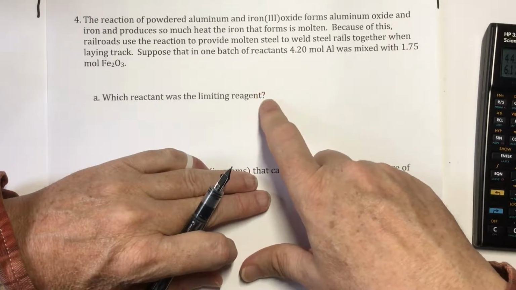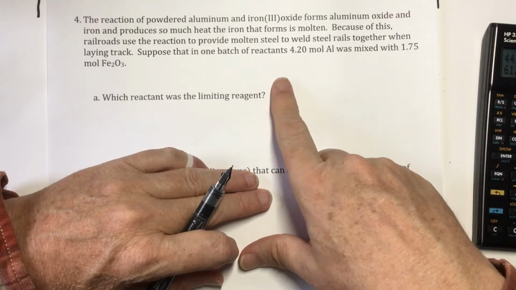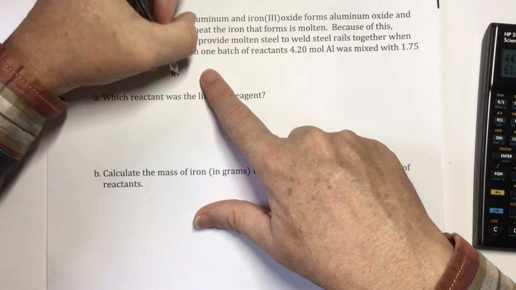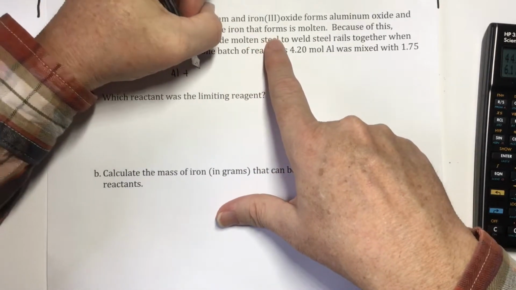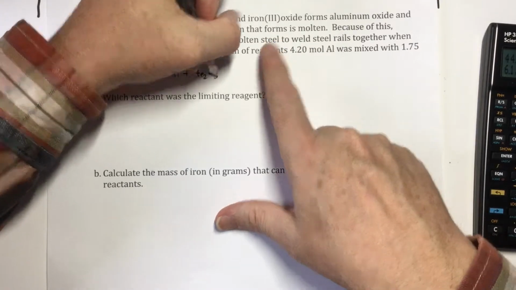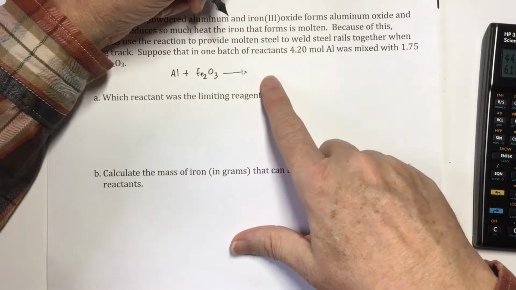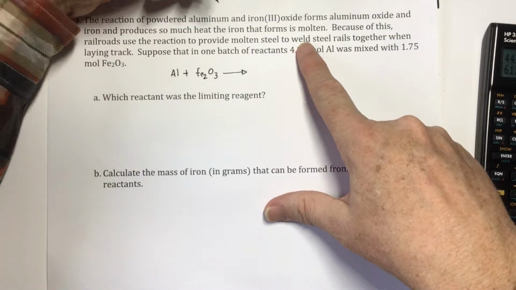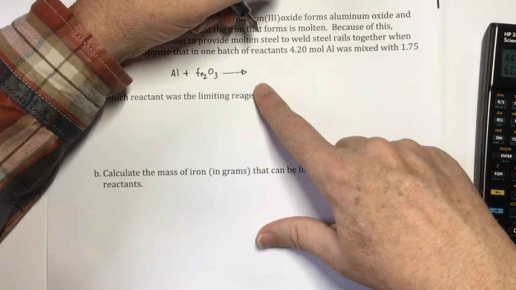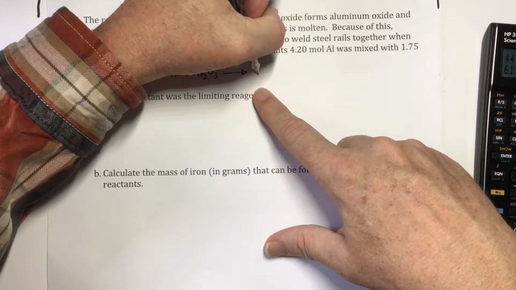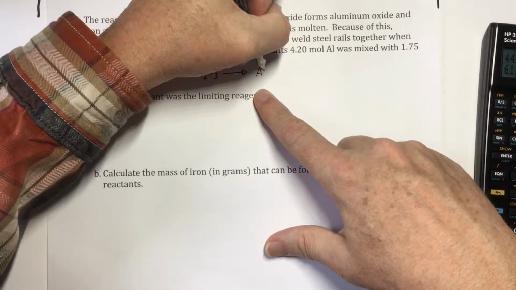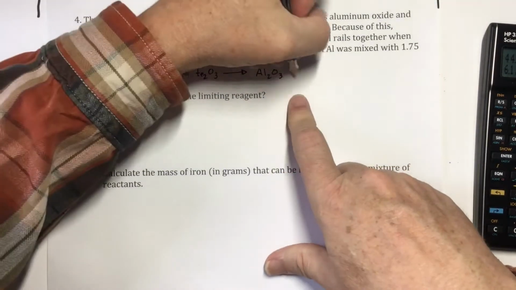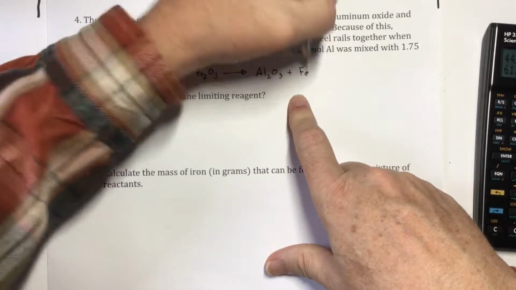Well, before we can do anything with stoichiometry, we need to have a balanced equation. So this is telling me that aluminum plus iron 3 oxide, Fe2O3, yields, let's see, aluminum oxide. Now, aluminum has a charge of 3, oxide has a charge of -2. So aluminum oxide is Al2O3, and iron, that's just Fe.